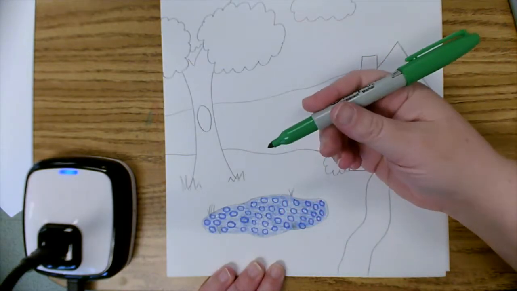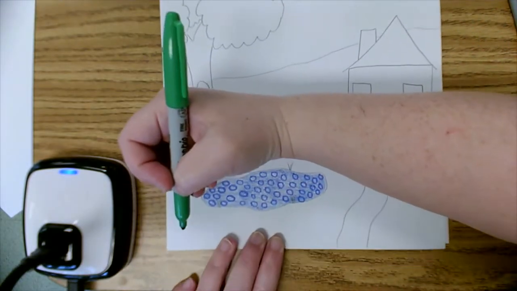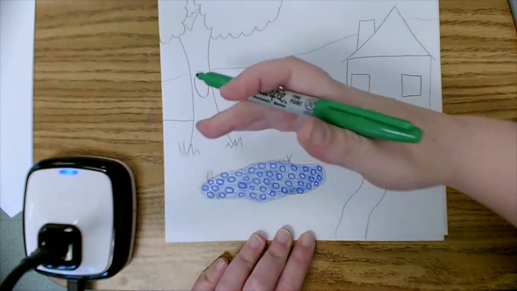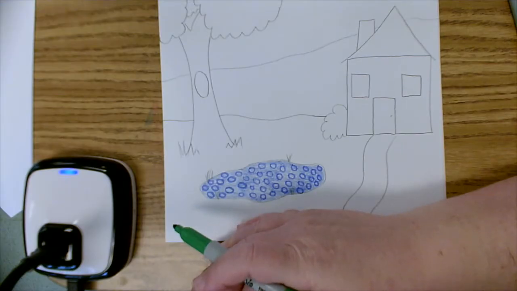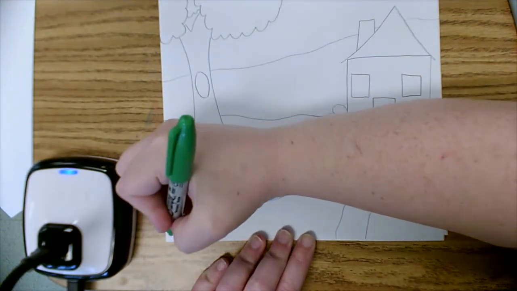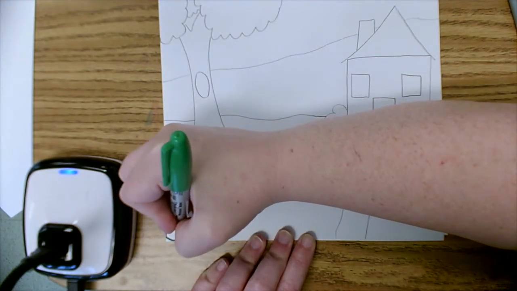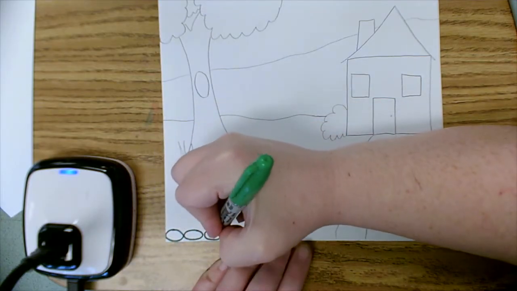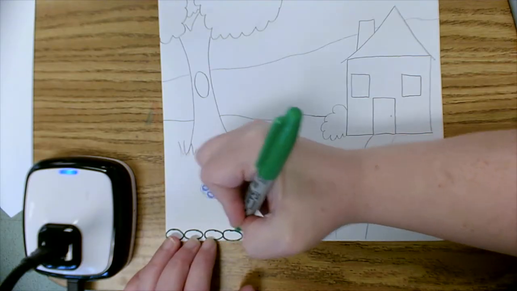So what I'm going to do is start to make my circles in the front, in the foreground, smaller. And then the further back I go, I'm going to make them a little bit larger. And that's going to open it up to the color being a lot lighter in the background.